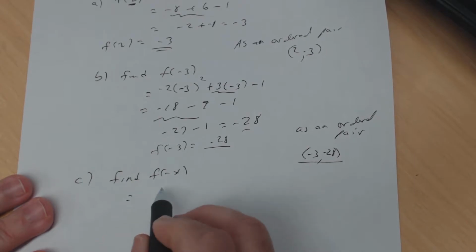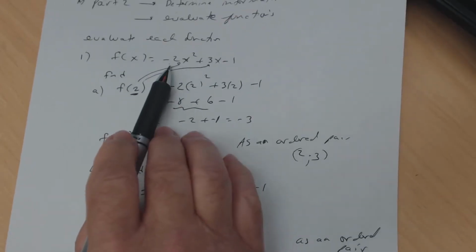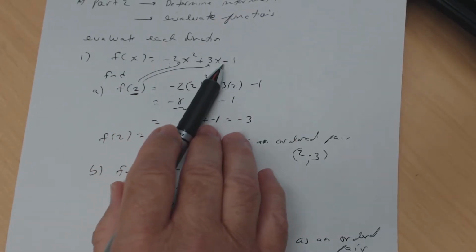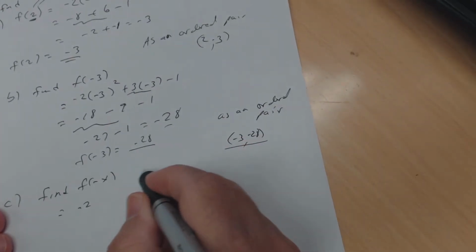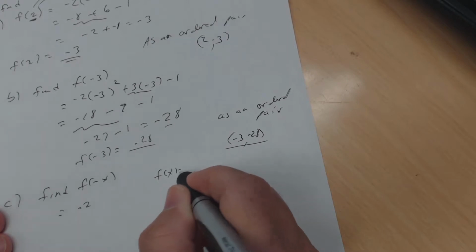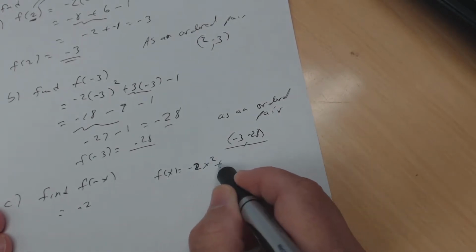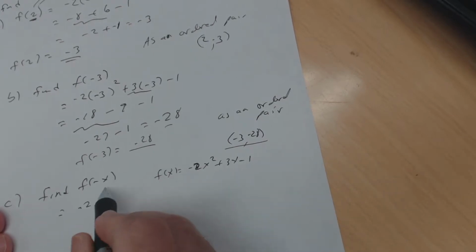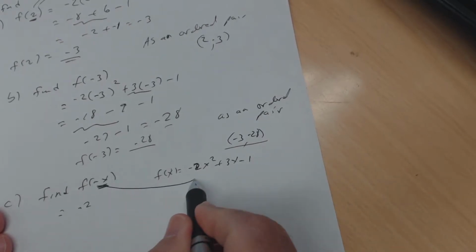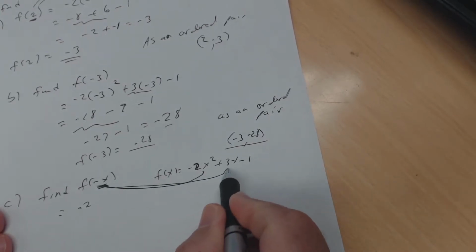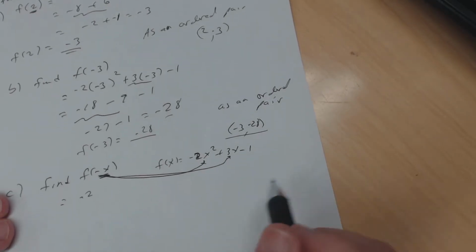So you can say f of negative x is going to equal negative 2. So basically, where we see the variable x, you're going to plug in negative x. So remember, f of x equals negative 2x squared plus 3x minus 1. So wherever you see the variable x, you're going to plug in negative x. Okay, so that's what you're doing.